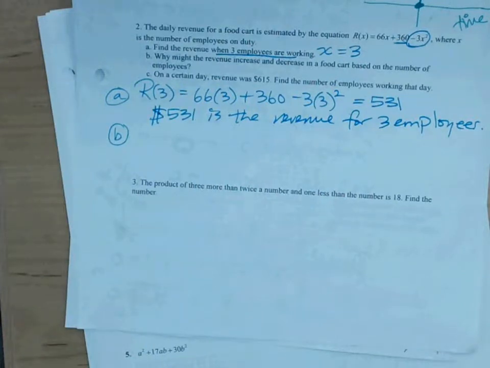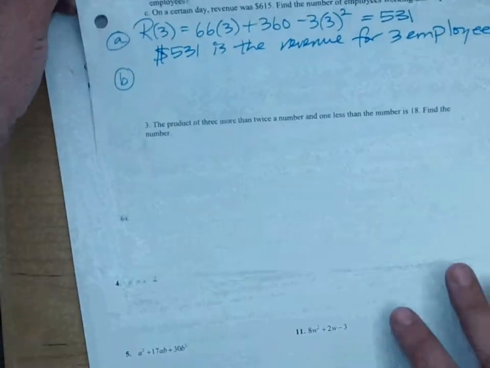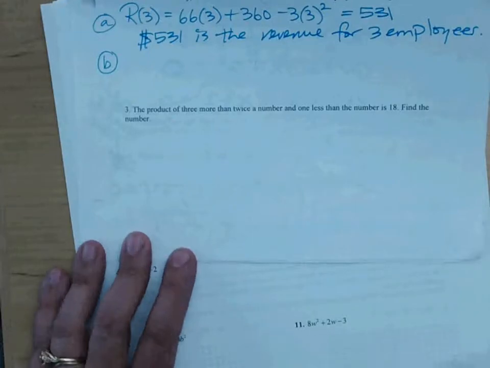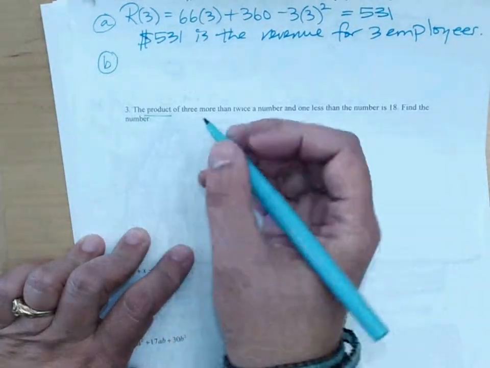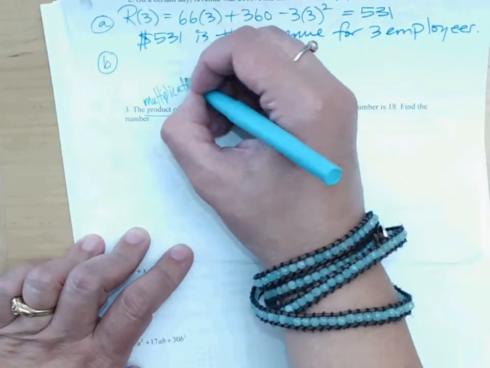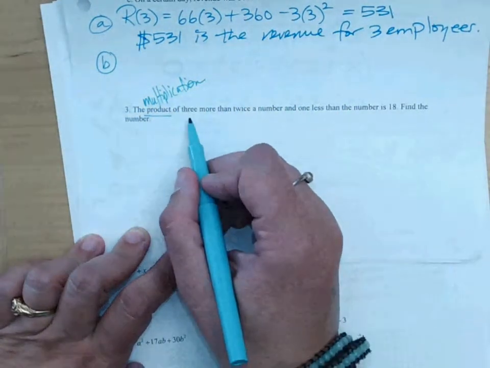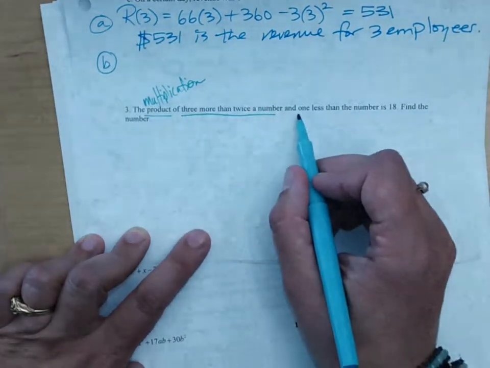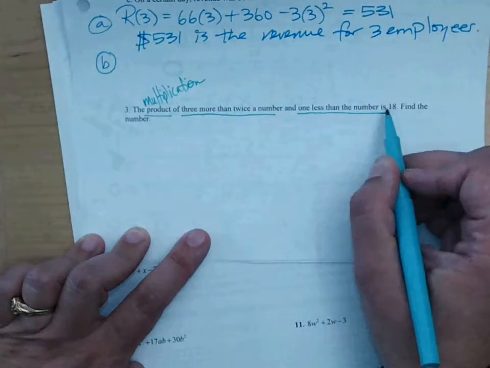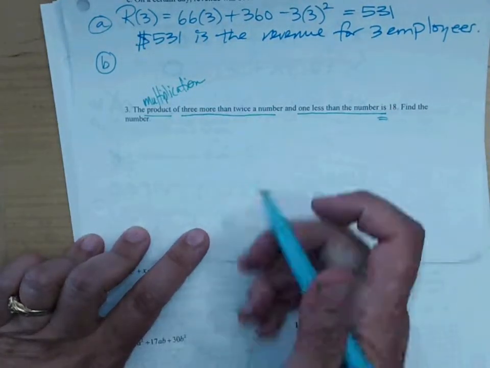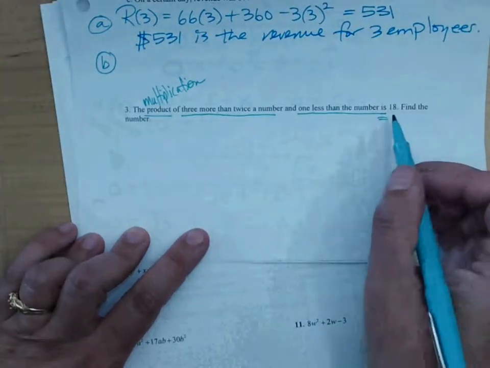Okay, last word problem that we're going to do on this page, and then we might do a couple other bonus problems. So number 3 says the product. Immediately we see this word product, and that word product means multiply, right? Or answer to a multiplication. The product of 3 more than twice a number and 1 less than that number is 18. Find the numbers. Actually, this is already going to be factored, but we'll have to factor again because we have to set it equal to 0.